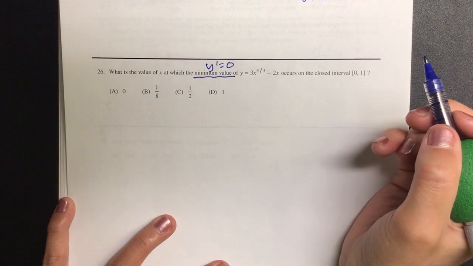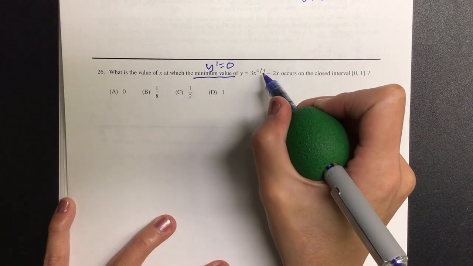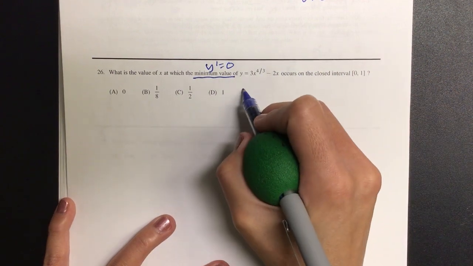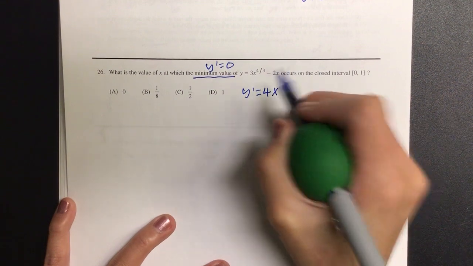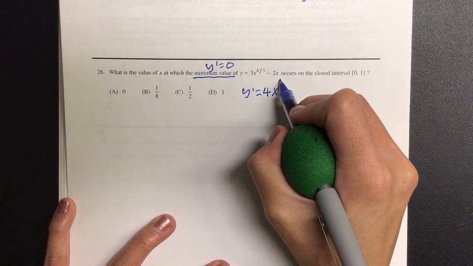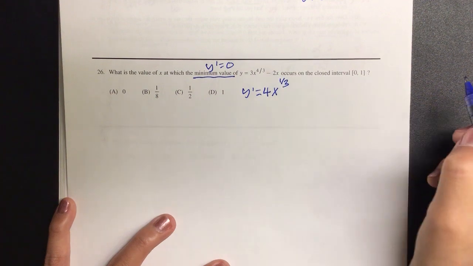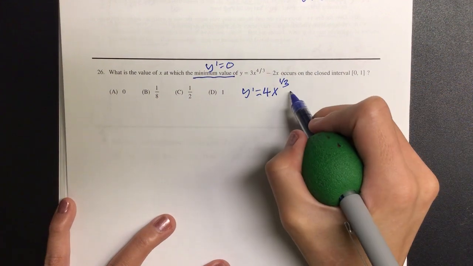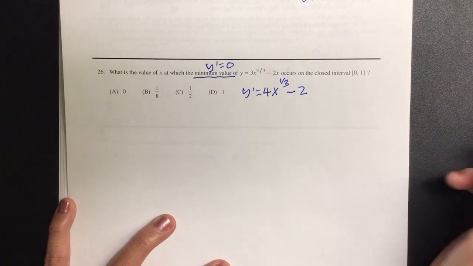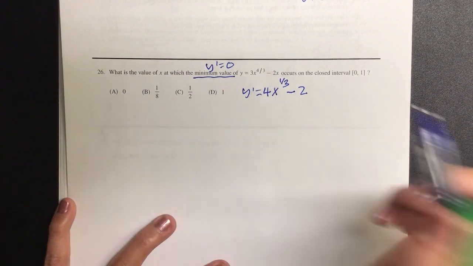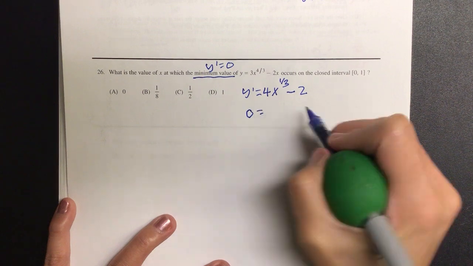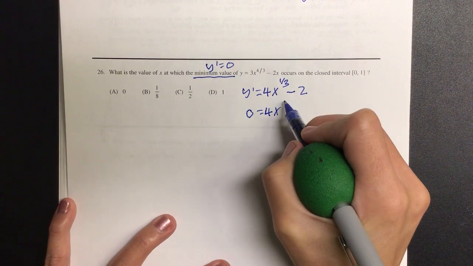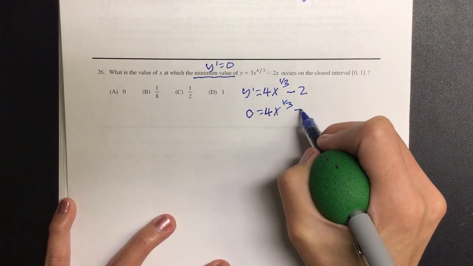So when I take the derivative of the first piece, when I take 4/3 times 3, what eliminates? The 3. So we have 4x. What's 1 less than 4/3? 1/3. And then my second part of the derivative is simply minus what? 2. So that part is calculus. The remaining is probably algebra or even pre-cal. So 0 is equal to 4x to the 1/3 minus 2.